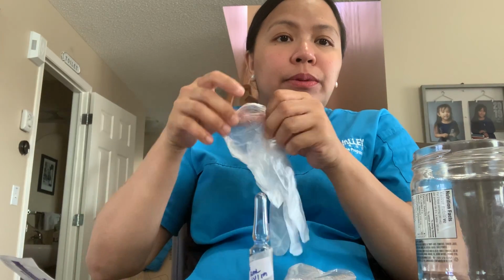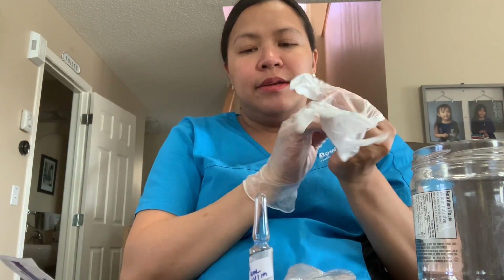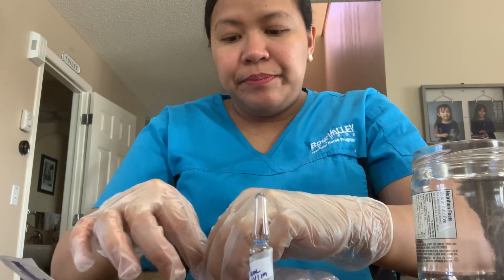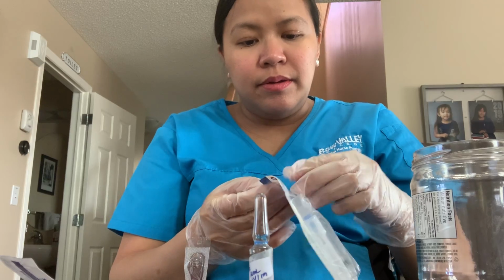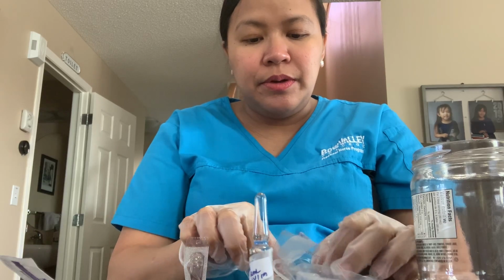So since I will be drawing from an ampule, I have to do my safety checks for drawing medication via ampule. I'm going to use clean gloves so that I don't hurt myself. And this is my blunt filter. My syringe.